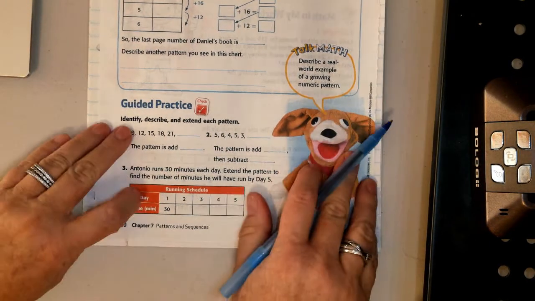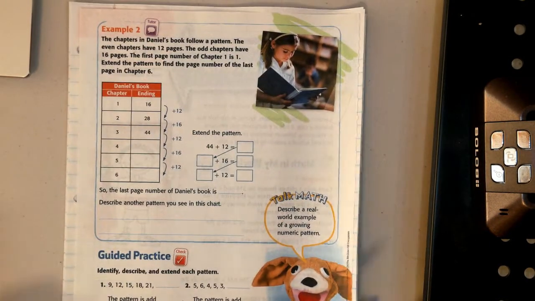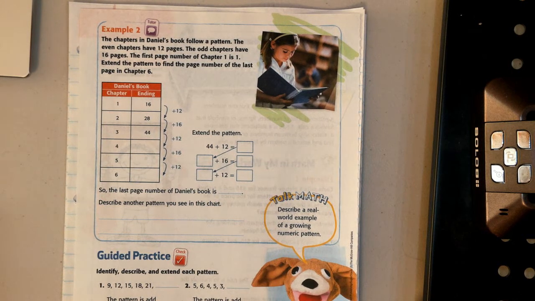Okay, example 2. The chapters in Daniel's book follow a pattern. The even chapters have 12 pages. The odd chapters have 16 pages. The first page number of chapter 1 is 1. Extend the pattern to find the page number of the last page in chapter 6. Okay.